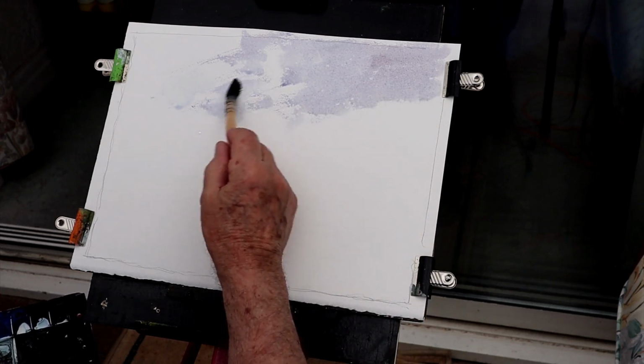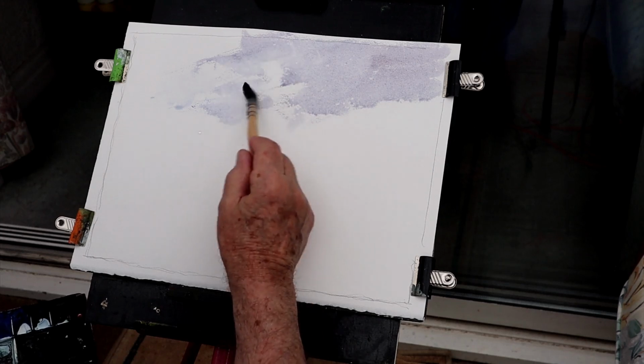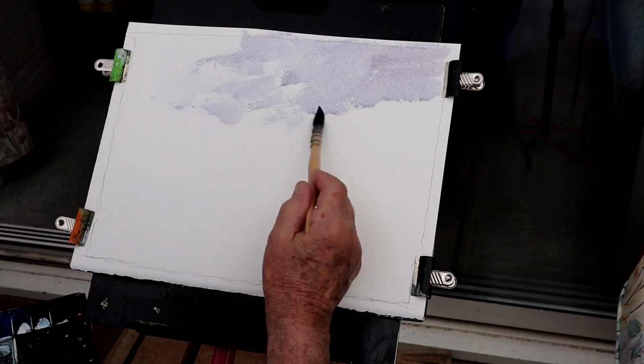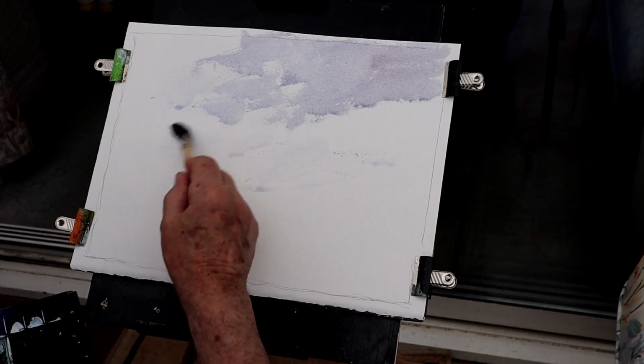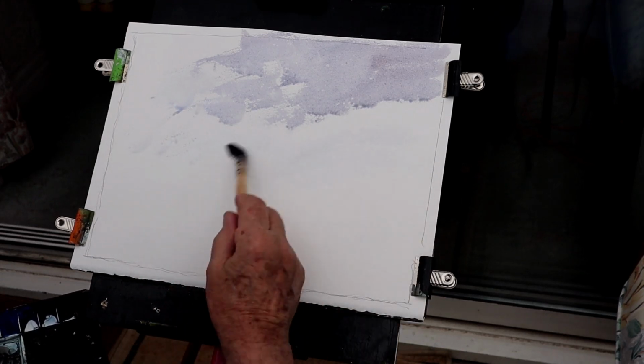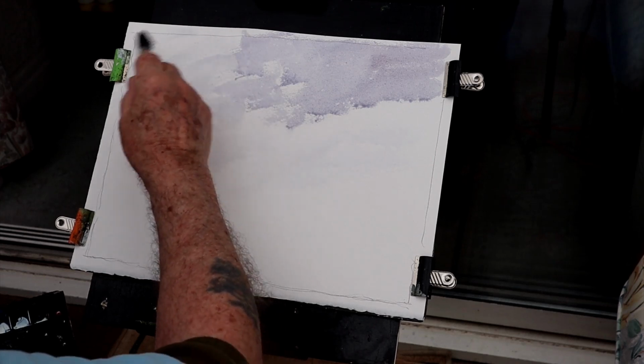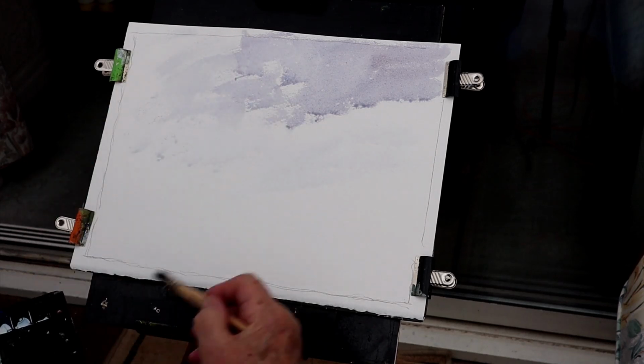Now that's put in as a block, not as patches. A lot of patches, can you see? And then in the other parts here there'd be very weak patches like this, just giving you an idea.